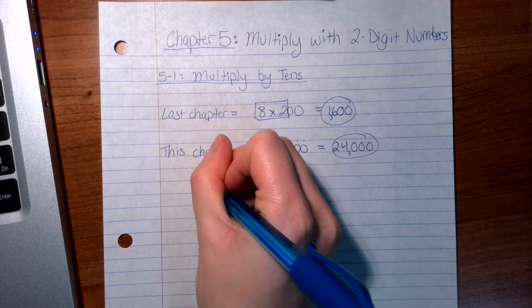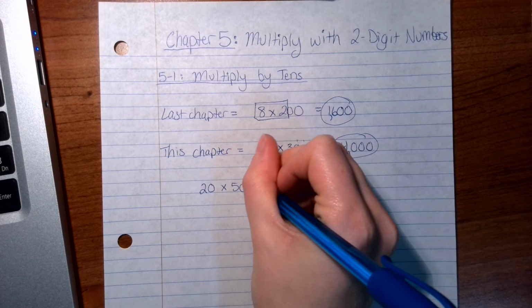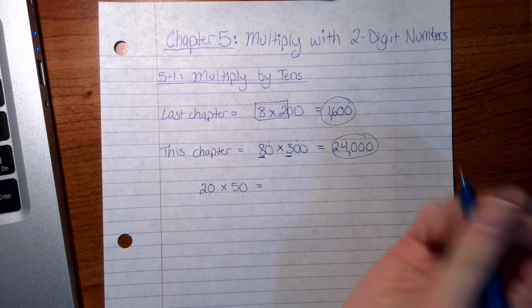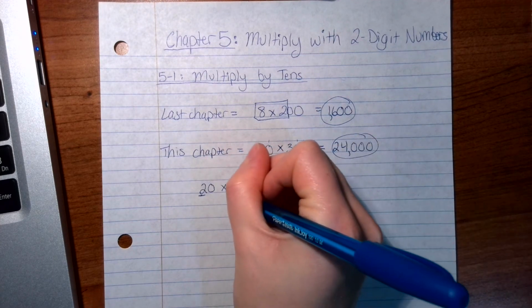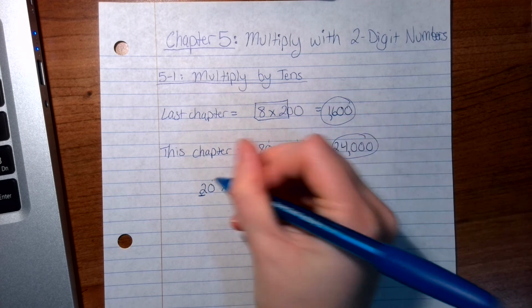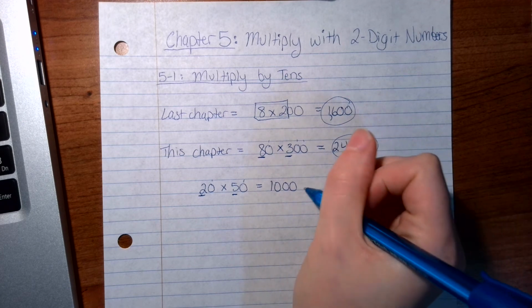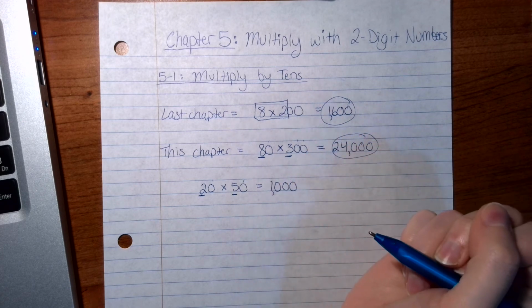Let's say I have 20 times 50. When I'm solving 20 times 50, my basic fact is 2 times 5. 2 times 5 is 10. And then I have 2 zeros that I need to plop on. So 2 zeros. My final answer is 1,000.